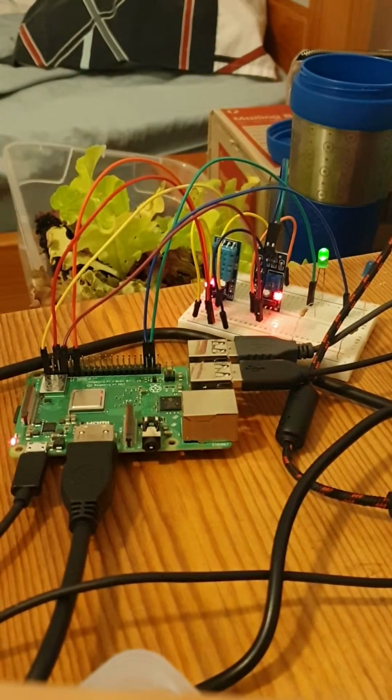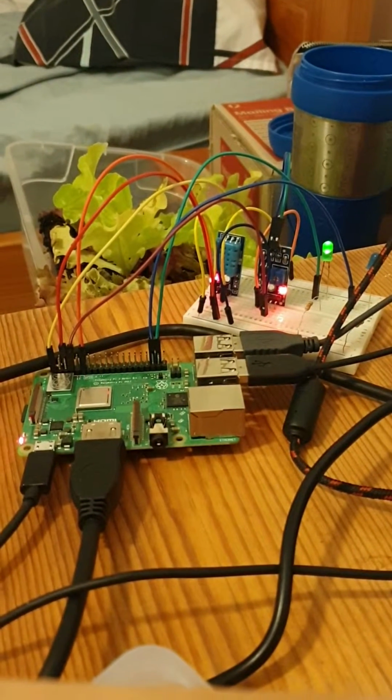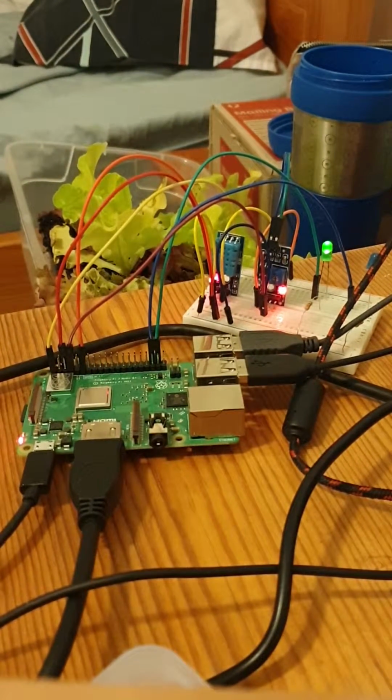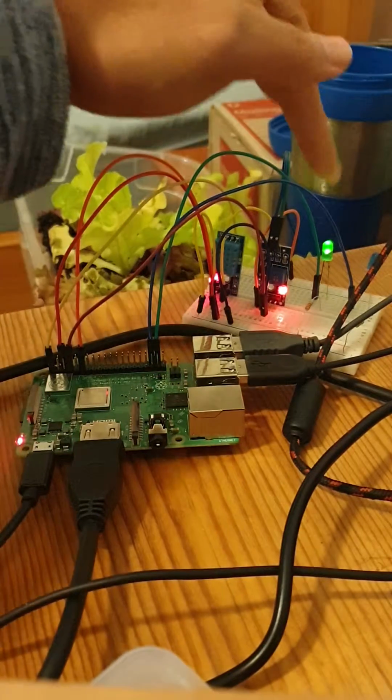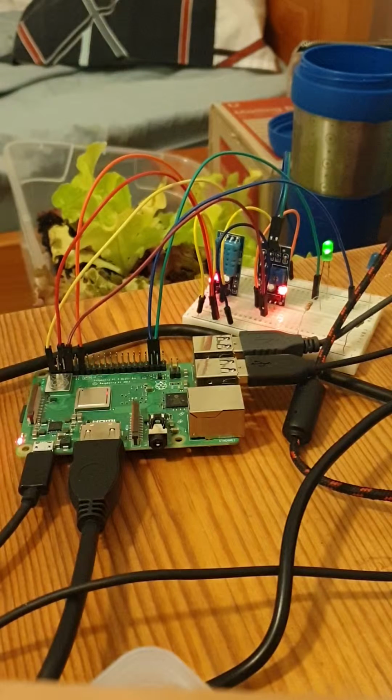So currently it's around 7 a.m. And yeah, this light is meant to be on from 6:30 until 5:30 in the afternoon, so it means it's working. Yeah, because it's turned on.